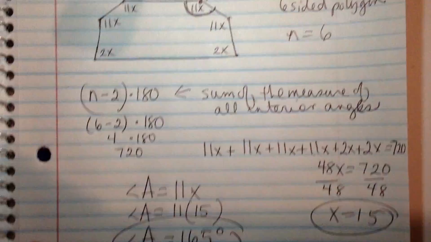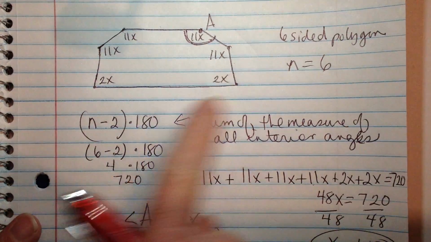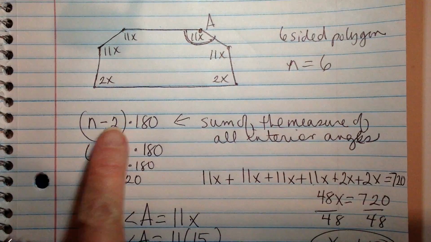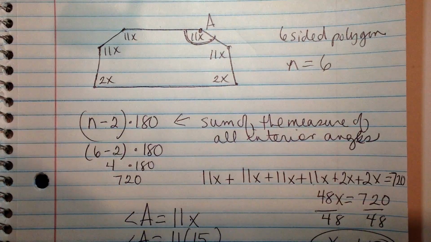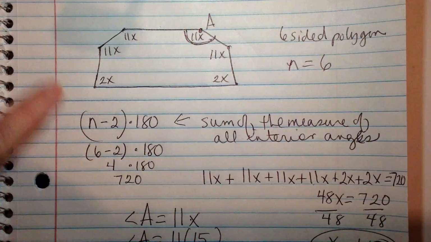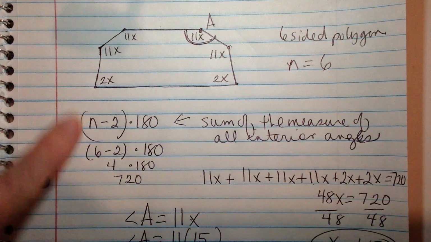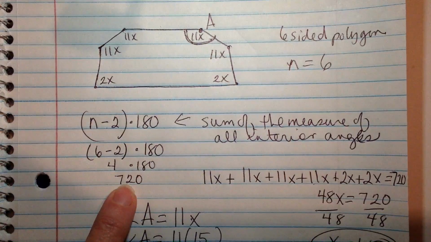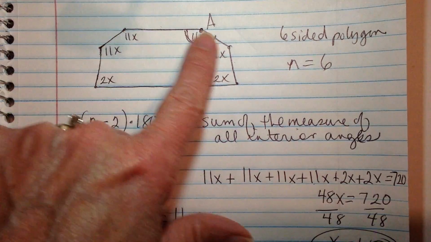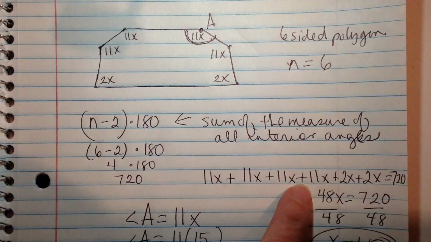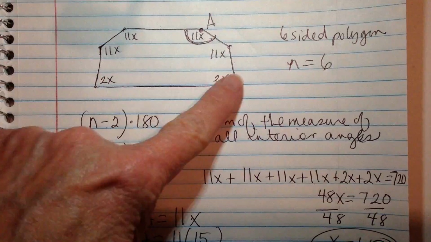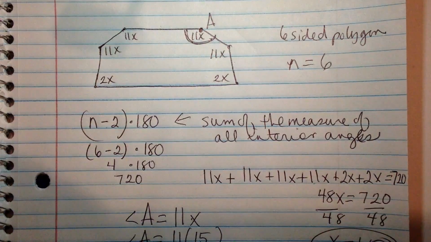So again, you have to determine the measure of all 6 angles added together by using the formula n minus 2 times 180. Plugging in, n is 6 because I have 6 sides, 6 angles. So 6 minus 2 is 4. 4 times 180 is 720. Therefore, all these angles add up to give you 720. The sum of the measure of all 6 of the angles adds up to 720.